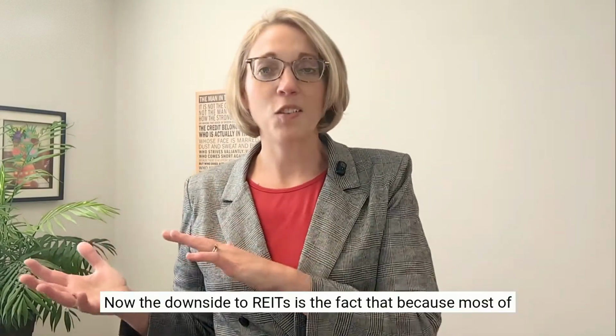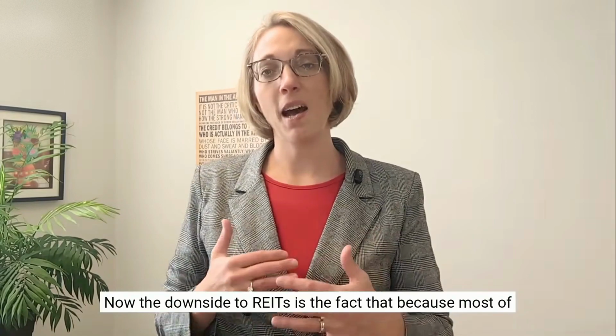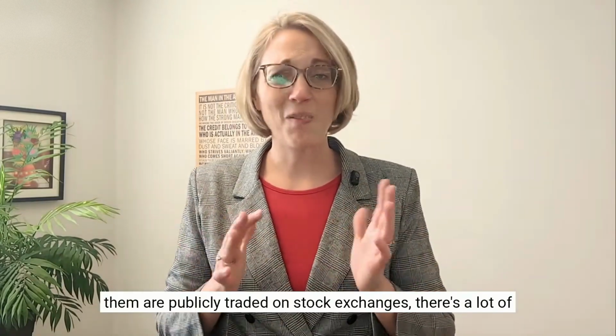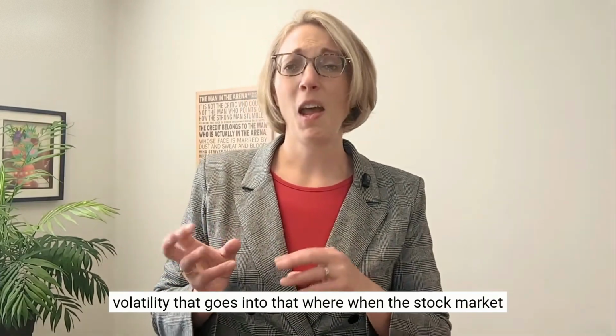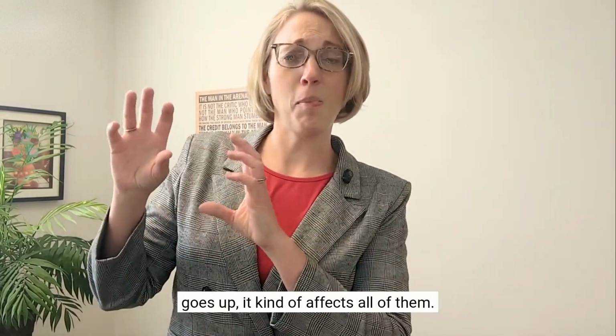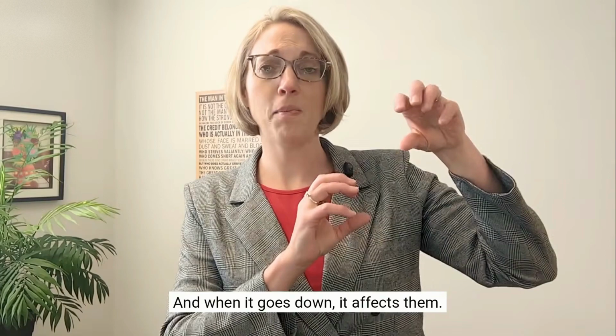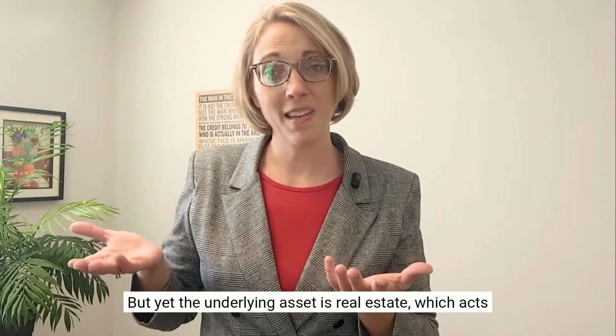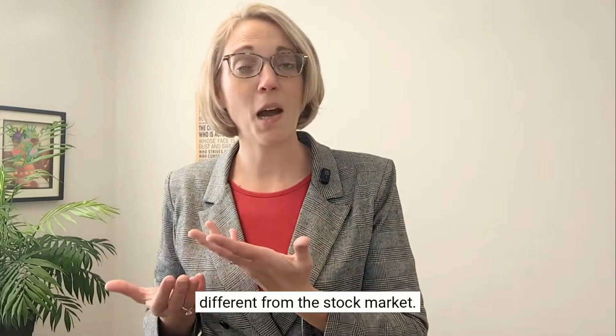Now, the downside to REITs is the fact that because most of them are publicly traded on stock exchanges, there's a lot of volatility that goes into that, where when the stock market goes up, it kind of affects all of them, and when it goes down, it affects them. But yet the underlying asset is real estate, which acts different from the stock market.